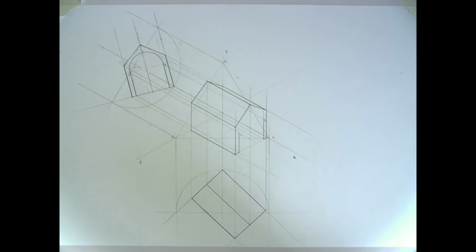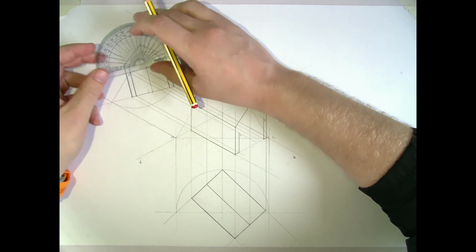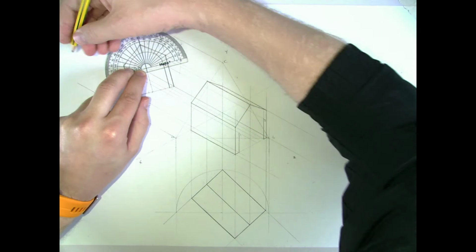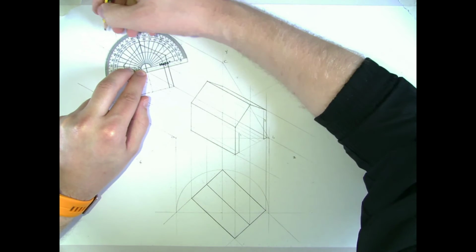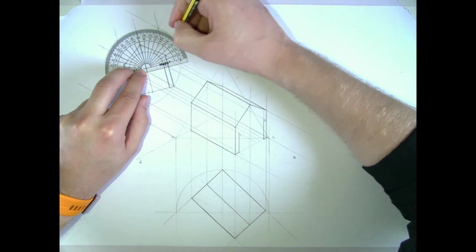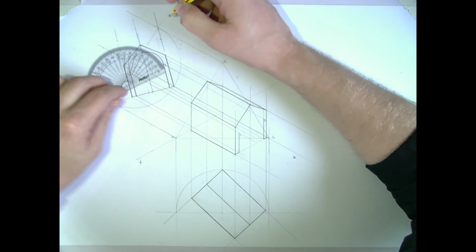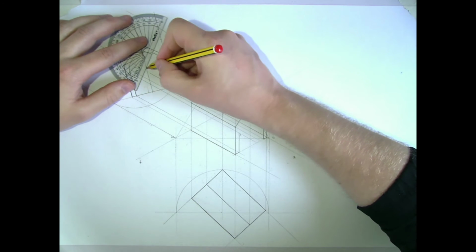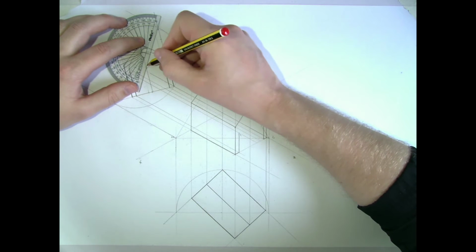So what I'm going to do is divide this up with the 60/30. You can use your set square if you want. I'm just going to use the protractor. It's a little bit quicker for this because you're not dealing with something that's already at an awkward angle. Just joining from the center out to those, it's going to divide this up and locate the points that I need.